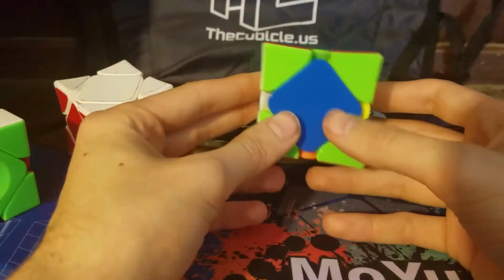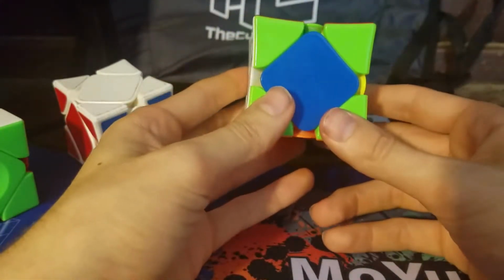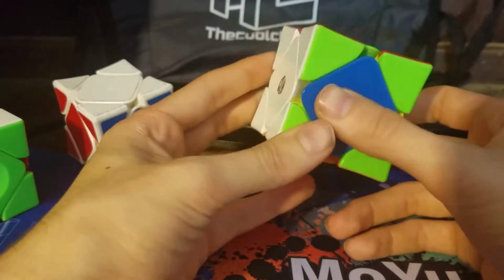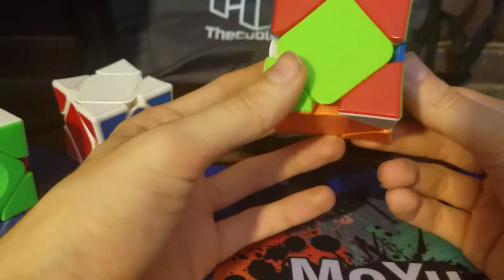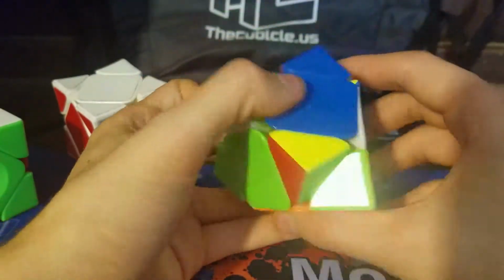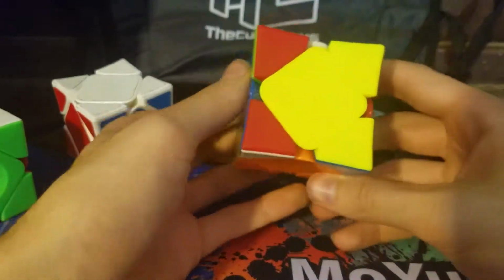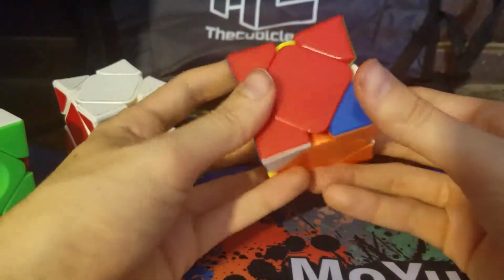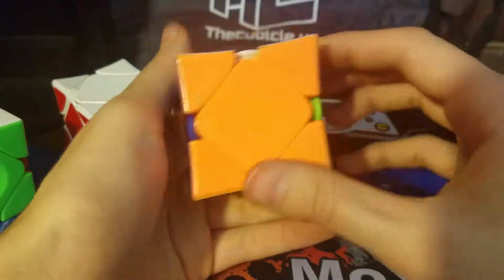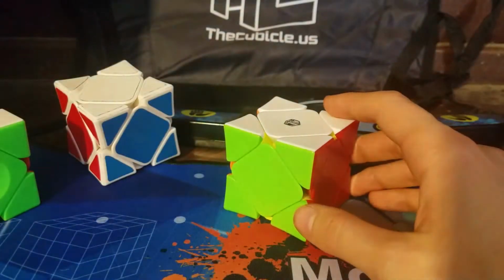And so then we put that in the front, and we go on with our algorithm. We've done this before. R prime F, R F prime, rotate, R prime F, R F prime. And there we go. This method should be able to get you pretty good at Skewb.